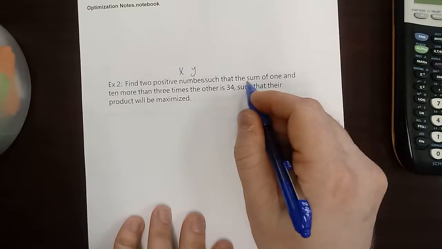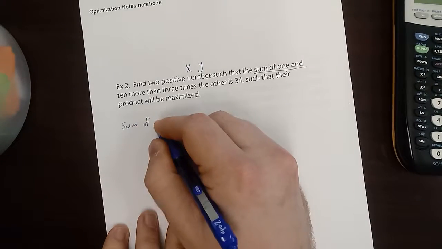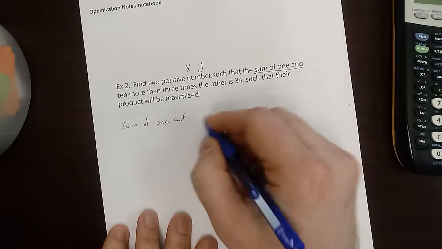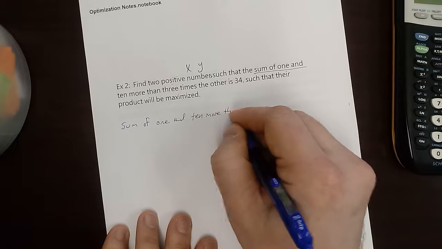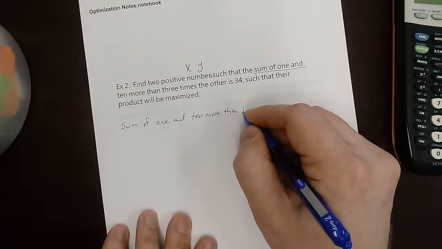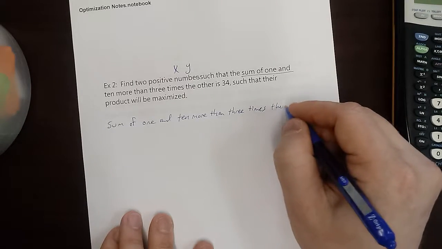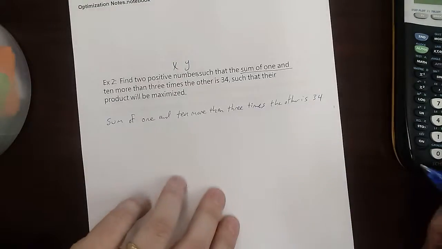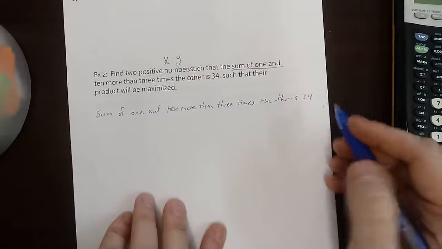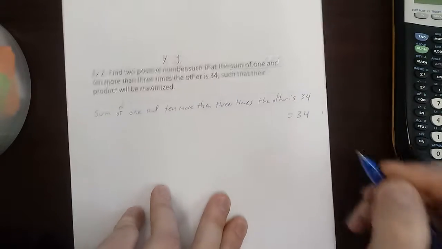Such that the, let's see, sum of 1 and 10 more than 3 times the other is 34. Okay, let's start with the easy part of this sentence. It says is 34. That means equals 34.